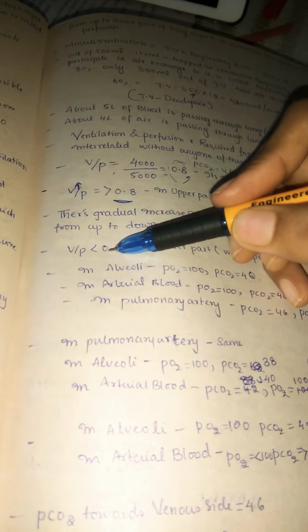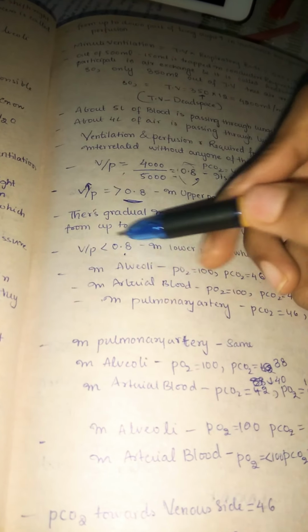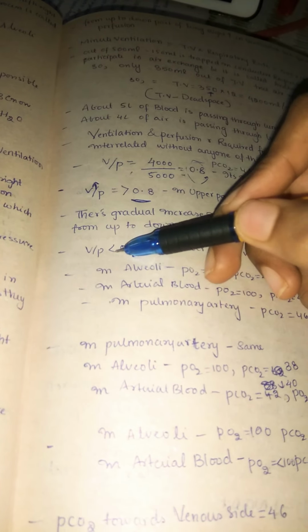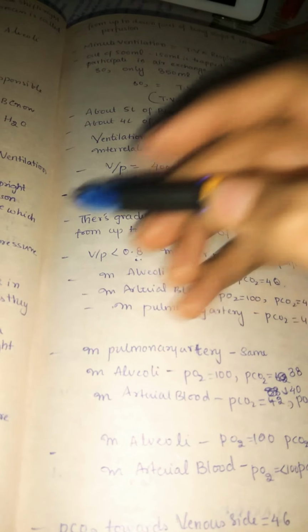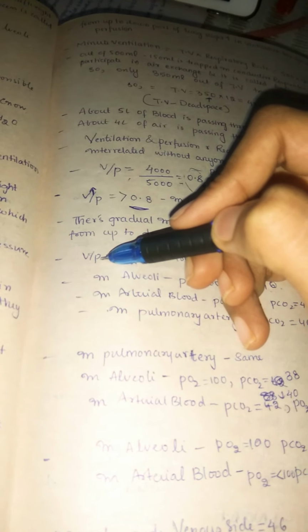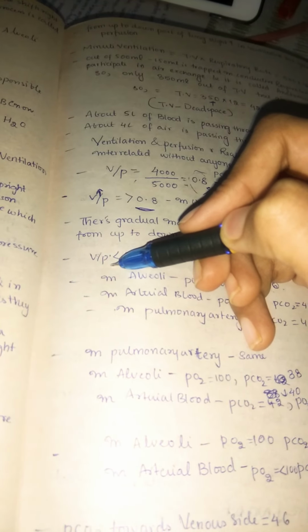So if the ventilation by perfusion ratio is less than 0.8, as I said, ventilation is directly proportional to this 0.8 value. Now you can estimate. Less than 0.8 means less ventilation, which means higher perfusion. So always remember, whichever is higher is wasted. So here perfusion is higher, so perfusion is wasted, right?